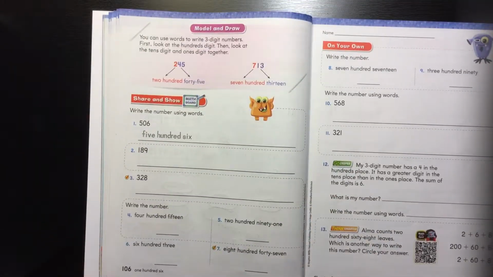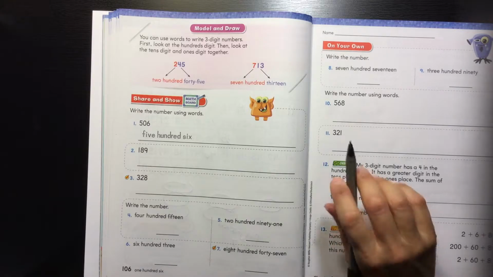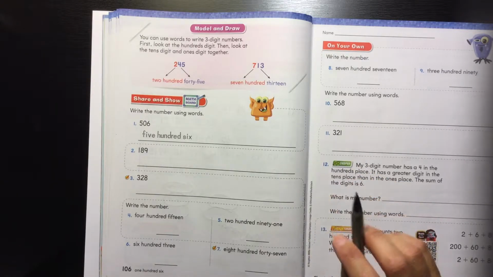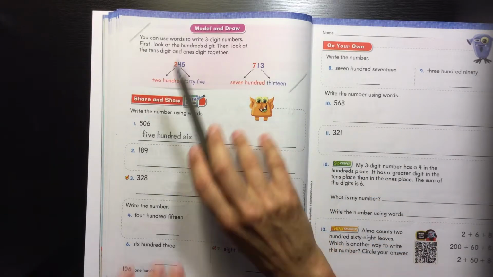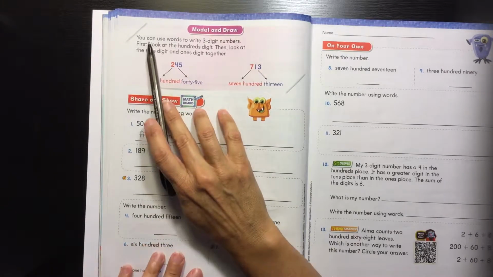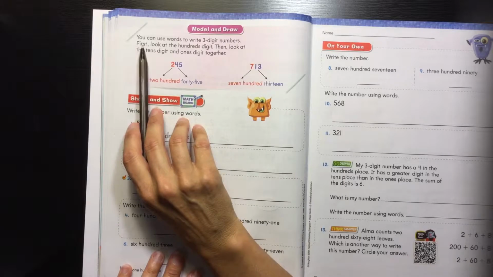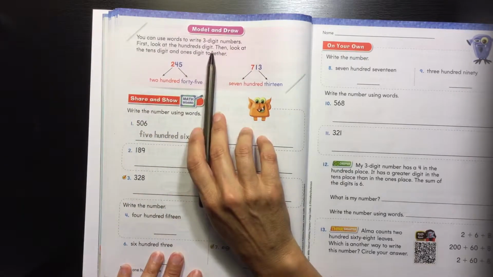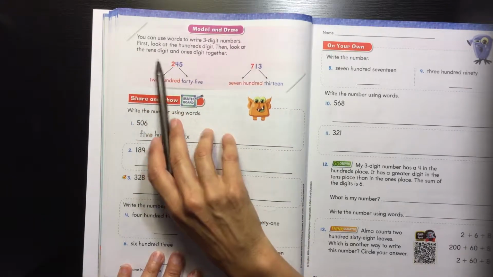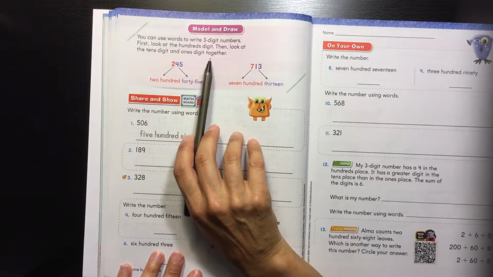There we go. We're going to be looking at 3-digit numbers and how we will write those numbers using words. So if you look up at the top, it says that you can use words to write 3-digit numbers. First, we'll look at the hundreds digit. Then look at the tens digit and ones digit together.